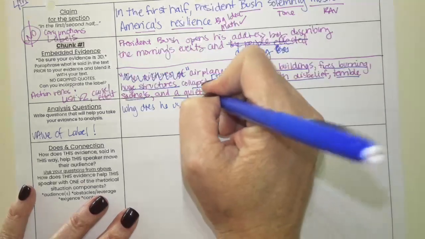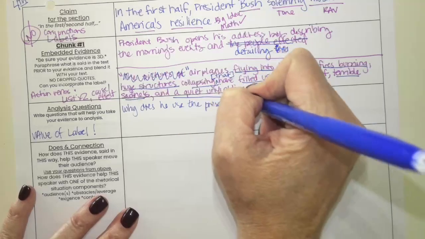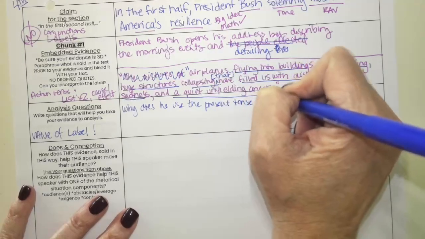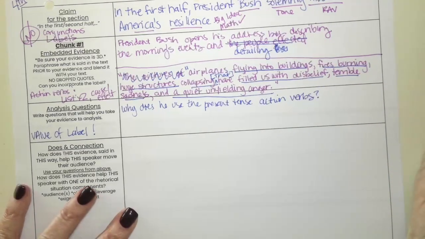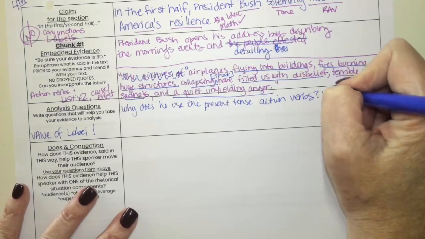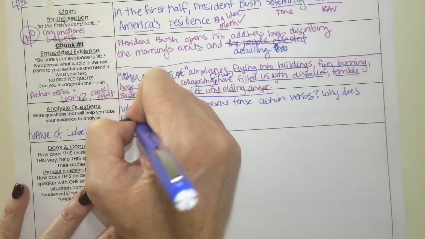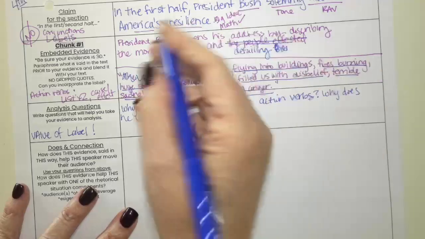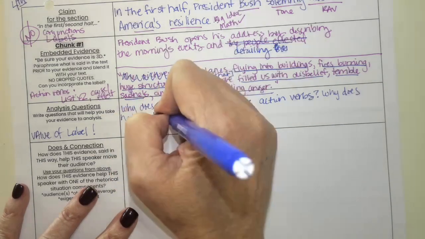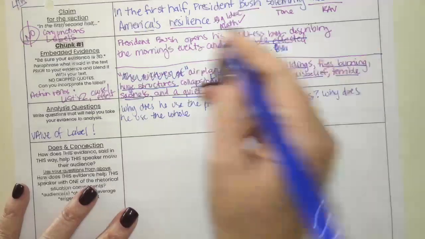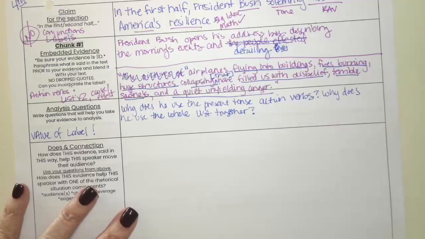So why does he use the present tense action verbs? Why does he use the whole list together?